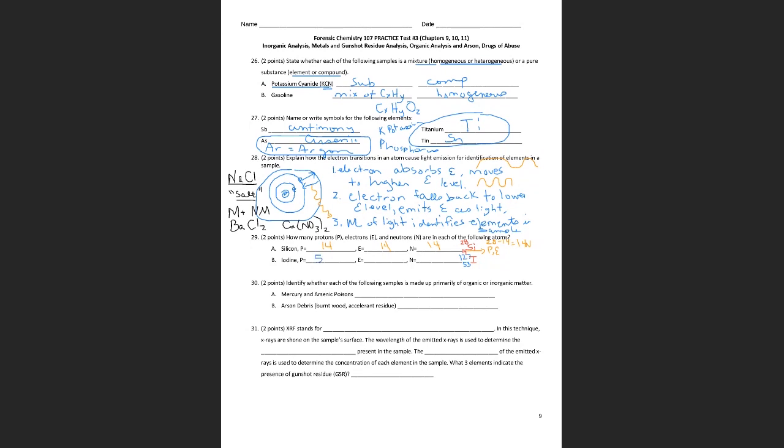And so my protons and electrons are the atomic number. They're equal to each other because it's a neutral atom. And then neutrons would be 127 minus 53. And you'll see now you have more neutrons than protons. Plug that into the calculator, 74.